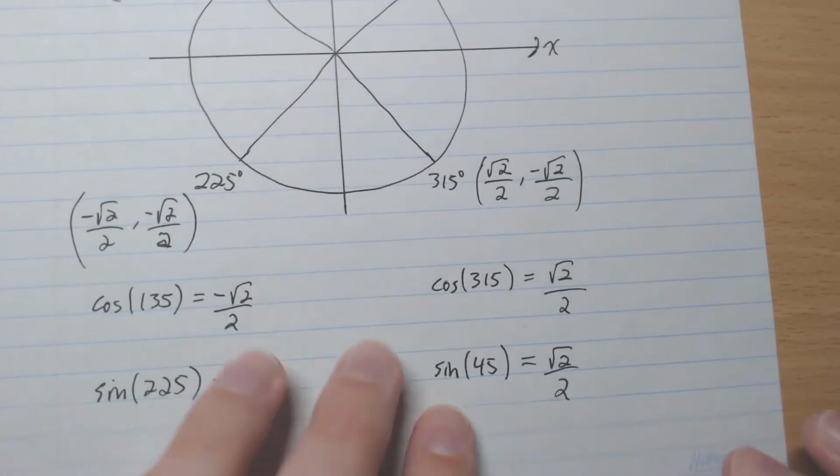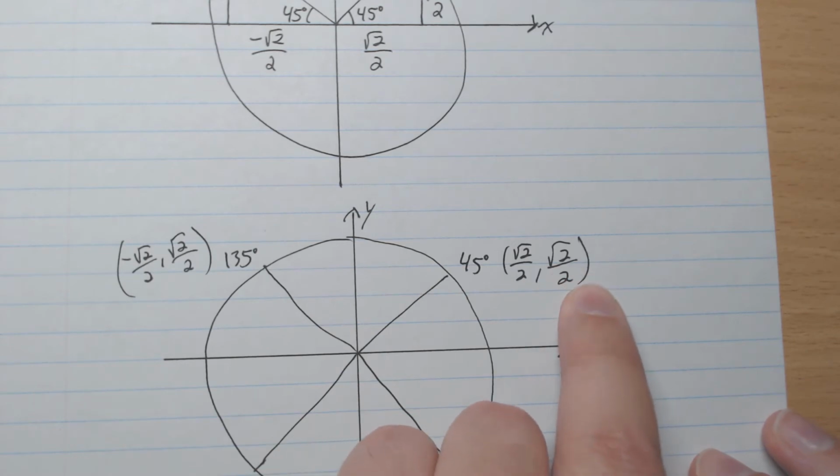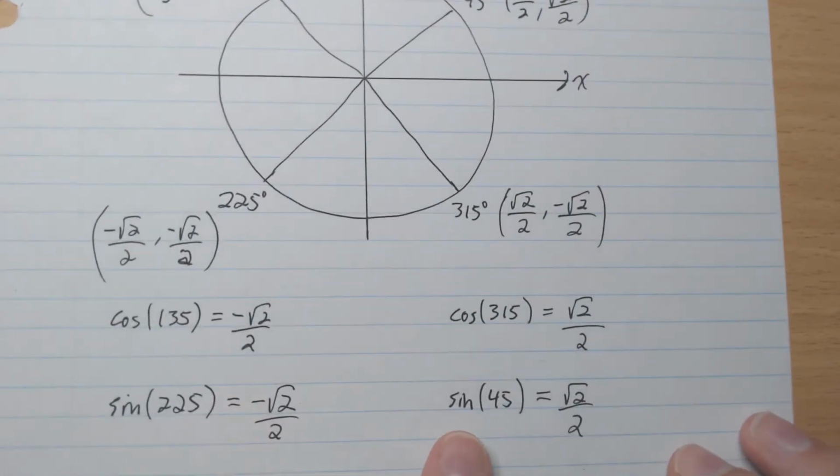Sine 45, so you go to 45 degrees and you say, what is the y value? Because it's sine, right? Sine of 45 is the y. And so that gives root 2 over 2 like that.